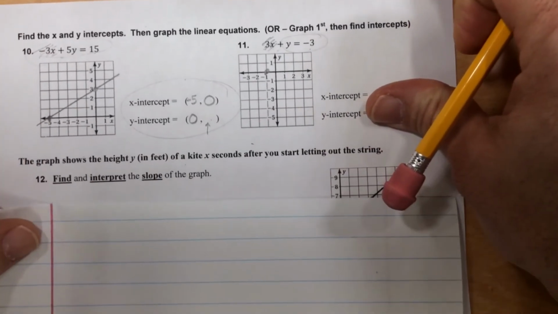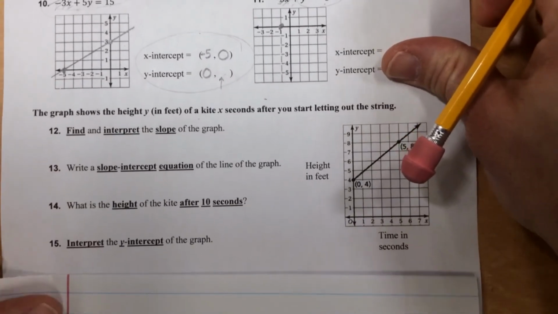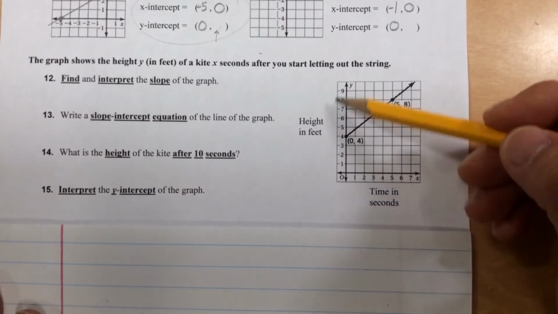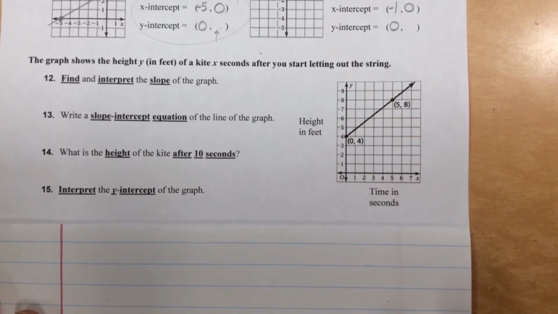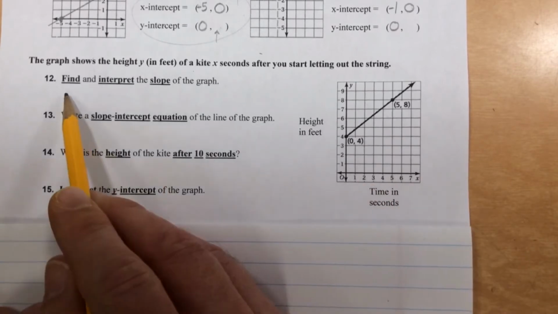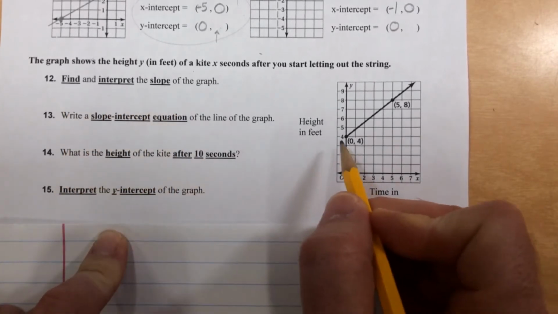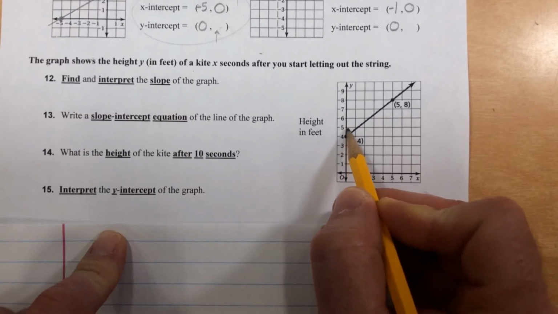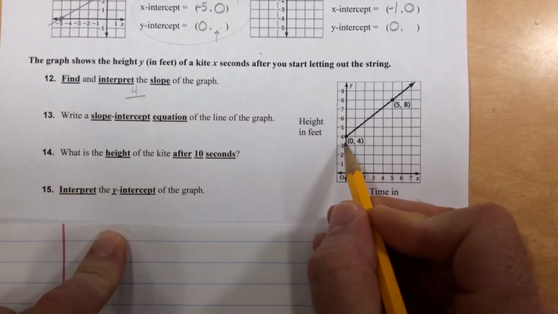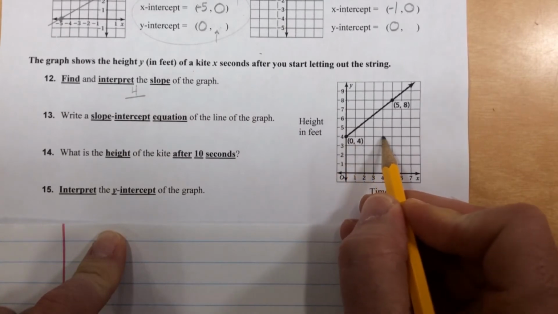Number 12, I guess 13, 14, and 15 all kind of go together. It says the graph shows the height, y, in feet of a kite x seconds after you start letting out the string. Find and interpret the slope of the graph. Well, let's look. What's the slope here? It goes up 1, 2, 3, 4, and over 1, 2, 3, 4, 5.